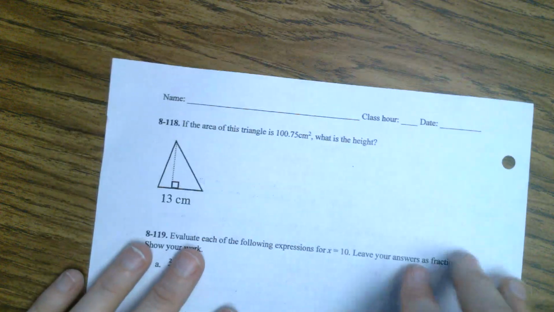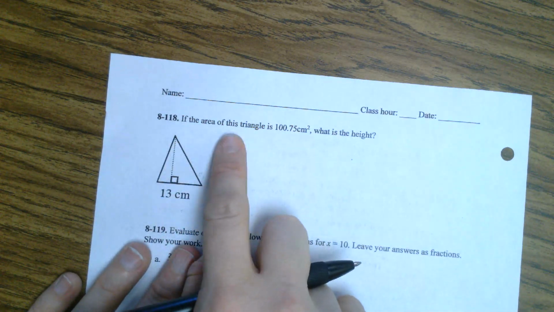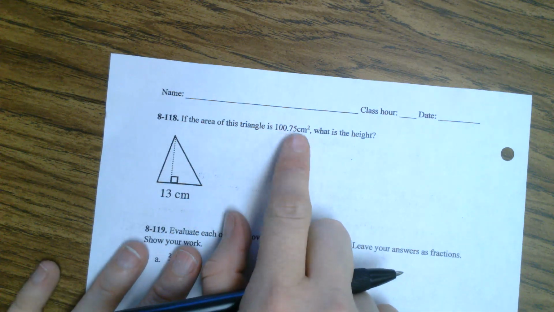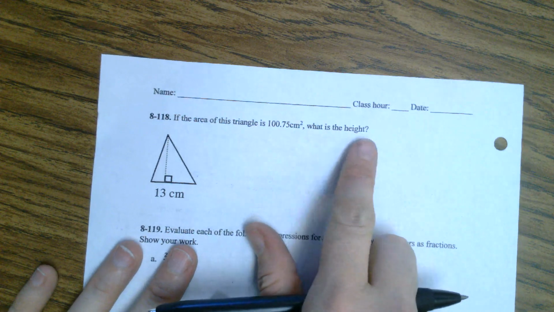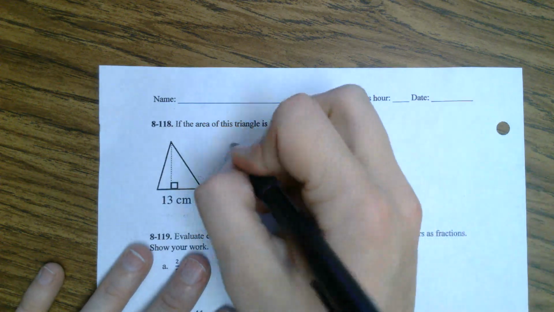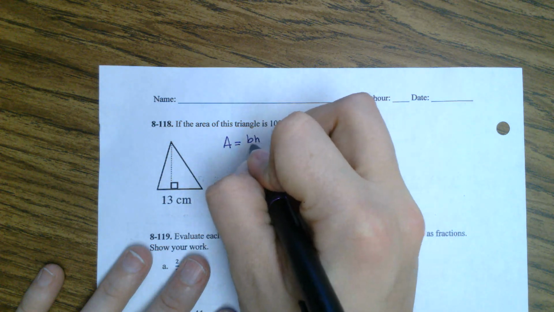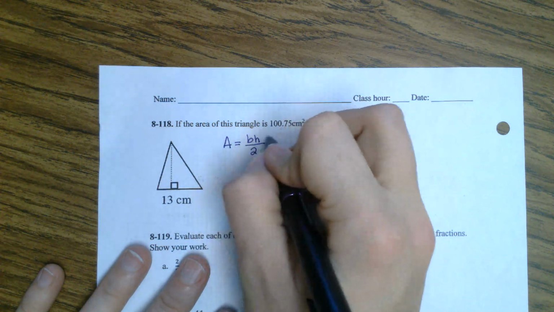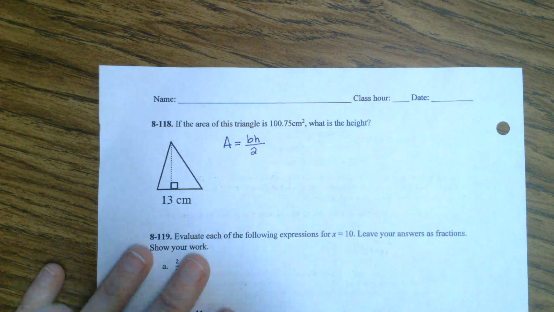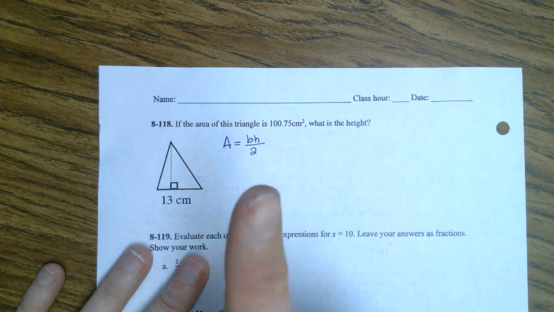On the other side, I have a triangle. If the area of the triangle is 175 hundredths centimeters squared, what is the height? Okay, so I start with the formula for a triangle. Area equals base times height divided by 2. I can fill in what I know.